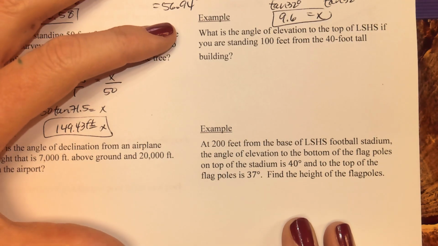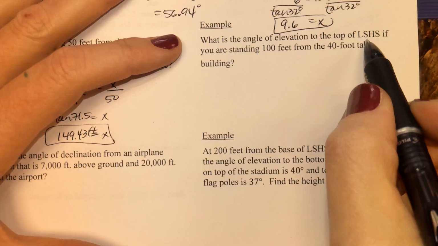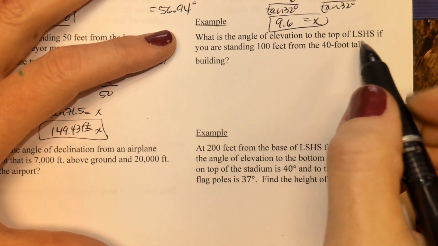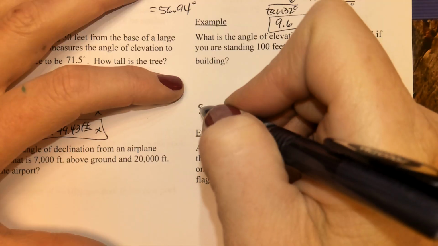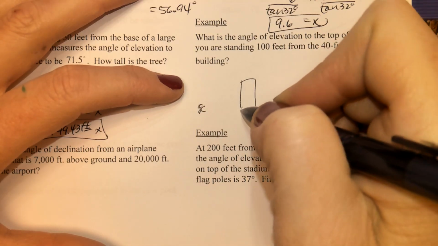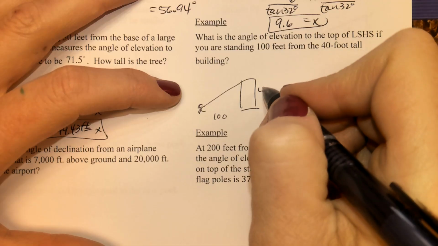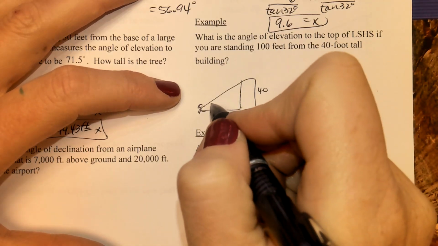Next up, I've got angle of elevation to the top of LSHS. I would like to find it if you're standing 100 feet from the 40-foot building. So here I am standing. Here's the building. I'm standing 100 feet away. I'm saying wherever I'm standing, it's only 40 feet to the top, and I would like to know the angle of elevation.